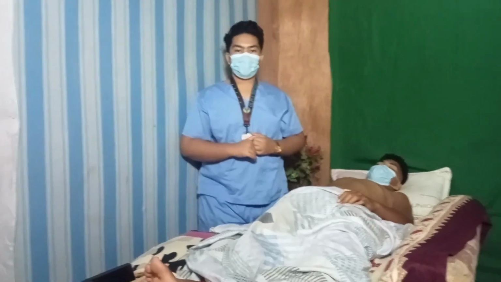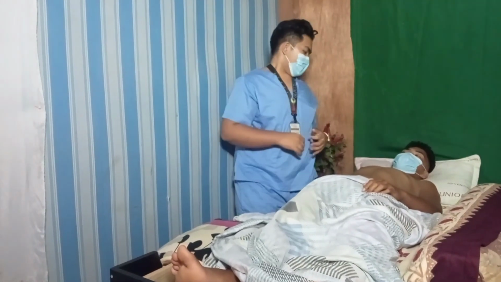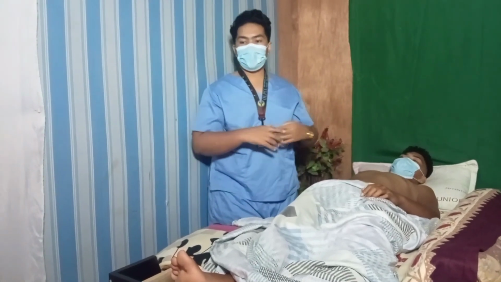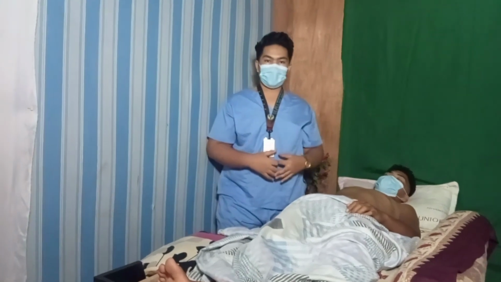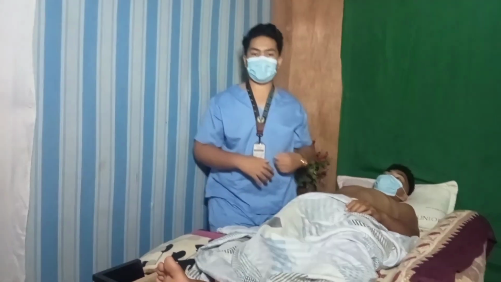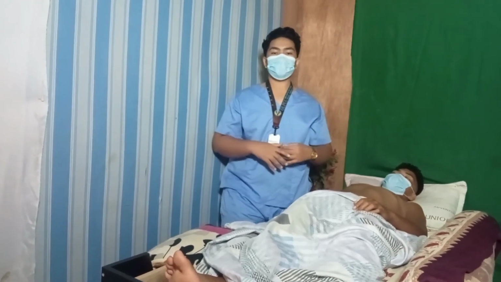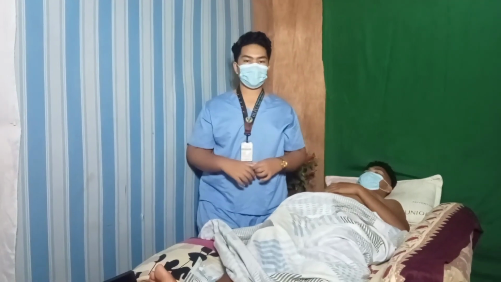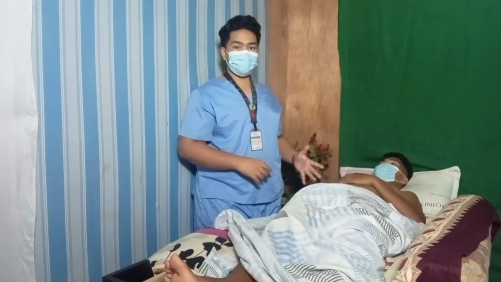For the analysis of data, first we need to formulate a nursing diagnosis. We assess what we observed earlier, make a diagnosis that will help the patient, and also make necessary referrals if the patient needs further assessment by a physician or other person in the health or medical field. So that's all for my return demonstration for the abdomen assessment of the patient.